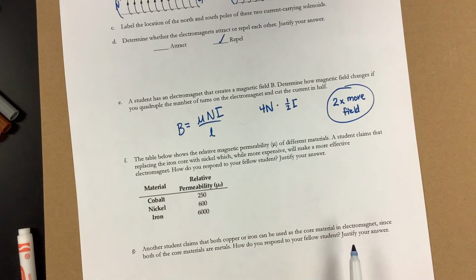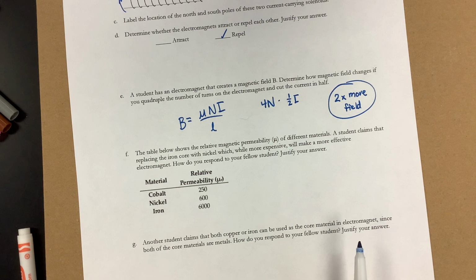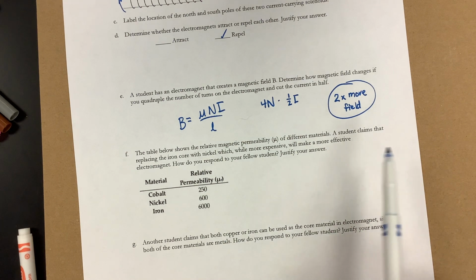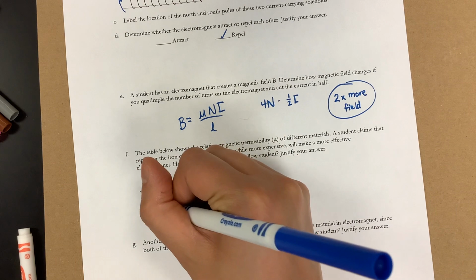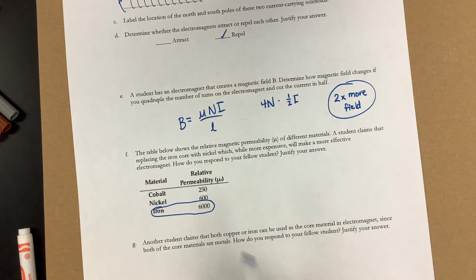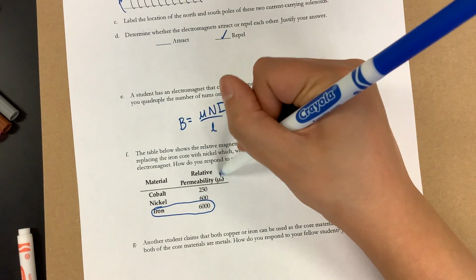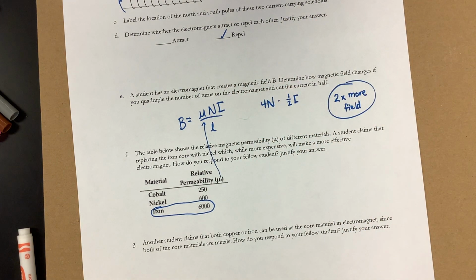To make a good electromagnet, you need something with a strong permeability. Now, depending on how you measure permeability, its units are kind of funny, so we're not going to deal with them. But know that the bigger the number, the better the core material. So the student claims that replacing iron with nickel will be more effective. I would respond that they're wrong, because replacing iron with nickel would mean that you would have fewer domains. Permeability tells you how easily the magnetic field travels through this material. Iron is the better material because it has the better permeability. It would make a stronger electromagnet.